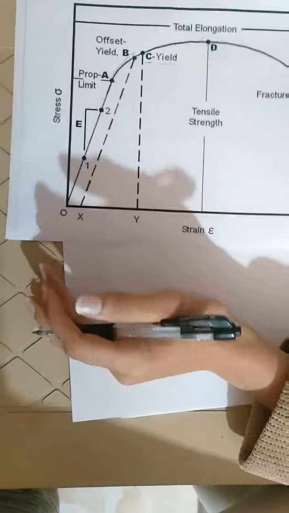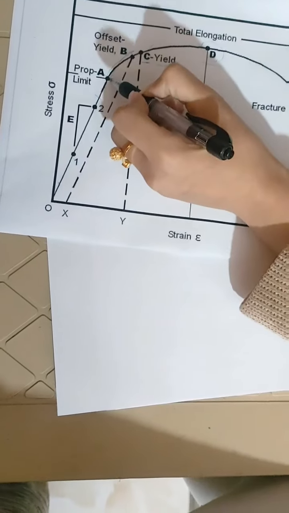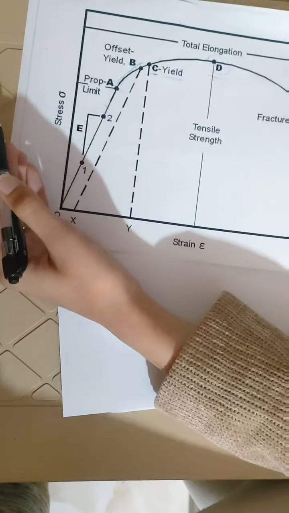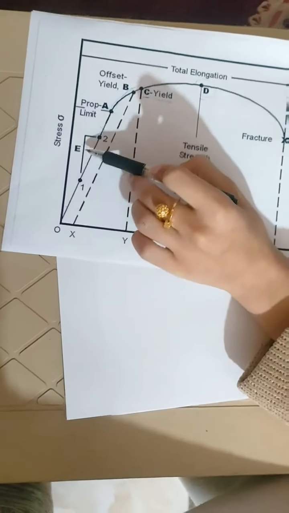From the beginning to point A, any deformation happening here will reverse to its original shape when we remove the force.